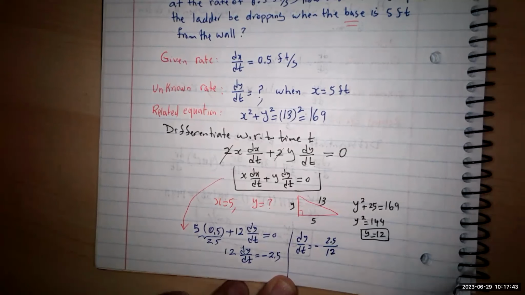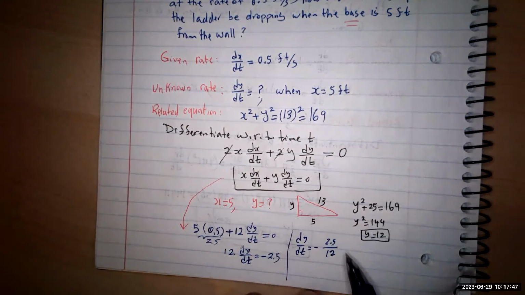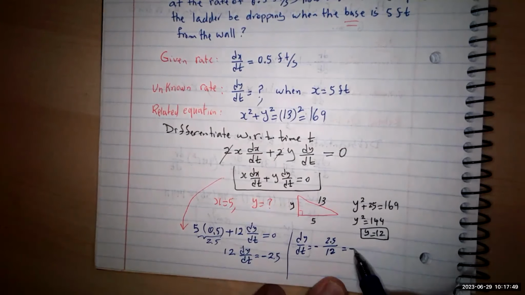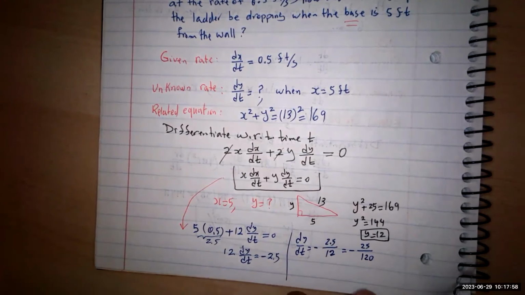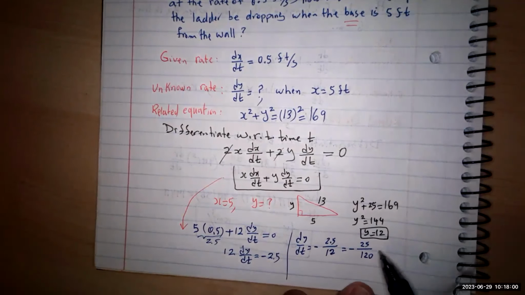You can use your calculator if you like, or otherwise, if you want to leave it, you have to simplify it. You can drop that decimal, but add 10 in the denominator. That gives you 120. Then you can simplify it by 5, or leave it as is. If you simplify by 5, that gives you negative 5 on the top, and if you simplify this one by 5, that gives you 24.